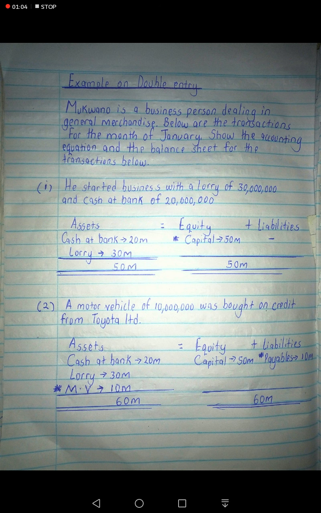Here we have the first transaction, which says he started business with a lorry of 30 million and cash at bank of 20 million. From the accounting equation, assets is equal to equity plus liabilities. My cash at bank is 20M, then lorry, which is 30M.